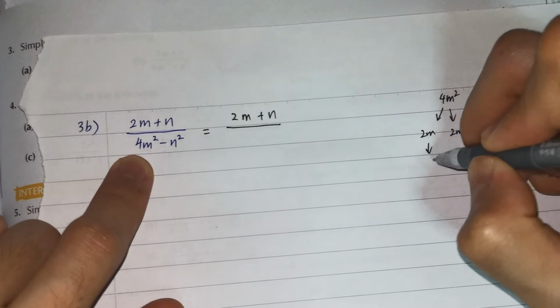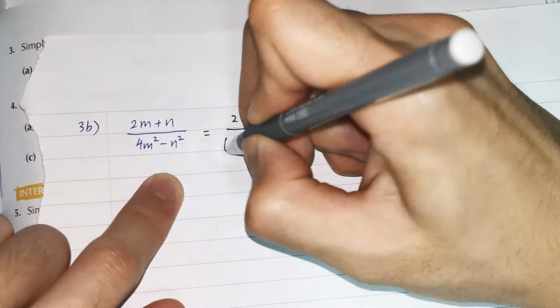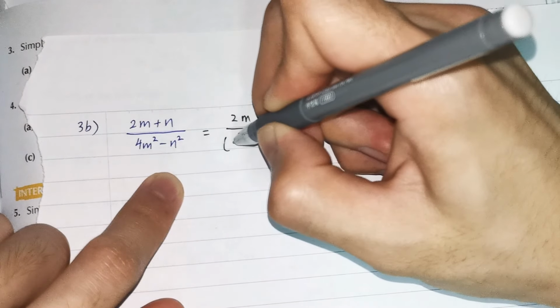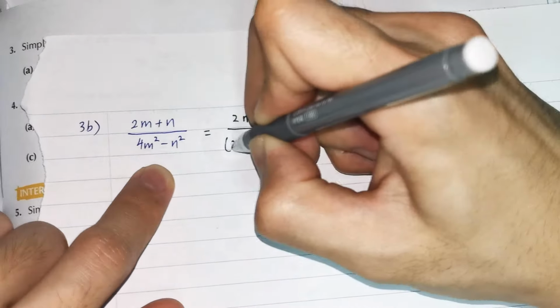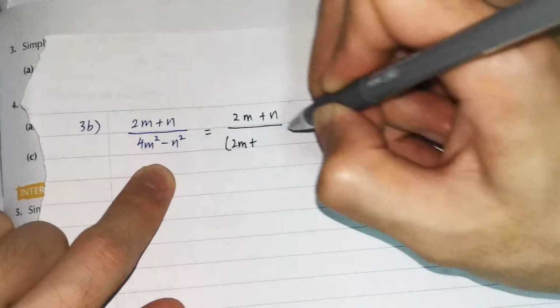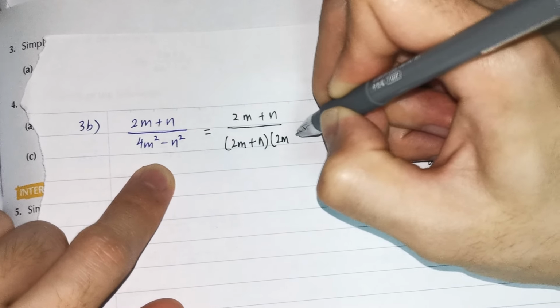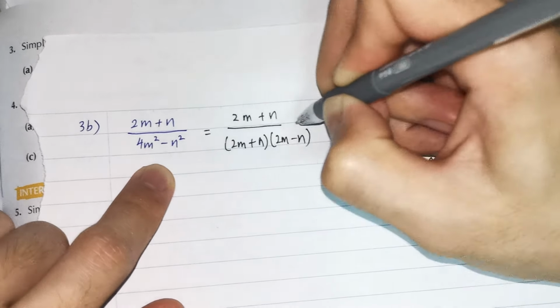So this one will be my a and this one will be my b. Once I factorize, I present it as a plus b, which is 2m plus n, times 2m minus n.